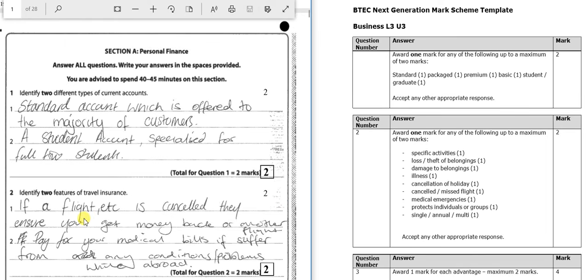Second question, again, it's an identify question, so it doesn't need elaboration or explanation. So identify 2 features of travel insurance. So if a flight is cancelled, they ensure you get your money back, or another flight. So we can see we've got missed flight here or cancelled flight. And secondly, pay for your medical bills if you suffer from any conditions, problems while abroad. So we've got medical emergencies. So once again, 2 out of 2, great start.